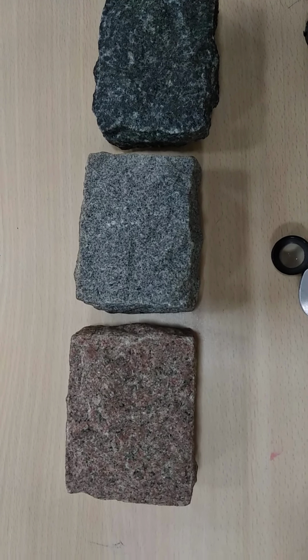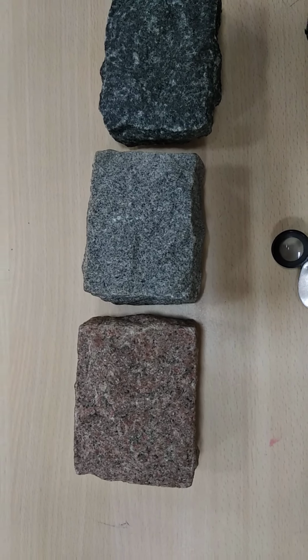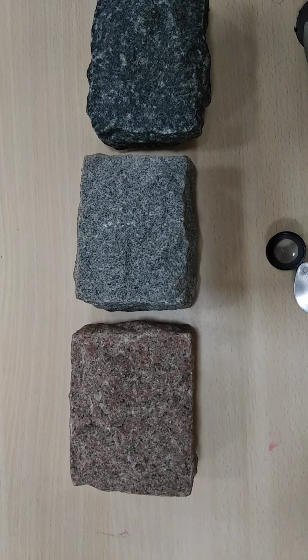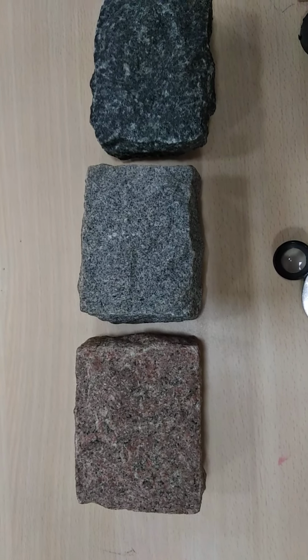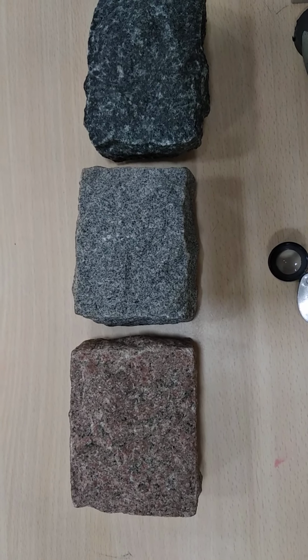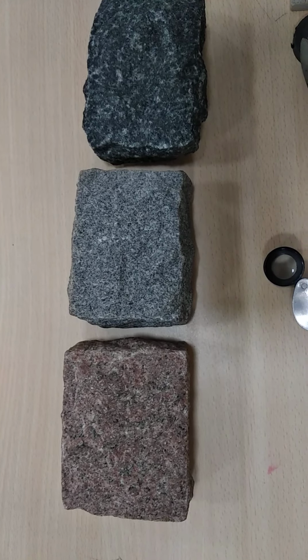Welcome to the Geology lab, and today I am going to explain about the igneous rocks. Igneous rocks are further classified into three types: plutonic, hypabyssal, and volcanic rocks. So let's now start with the plutonic rocks.